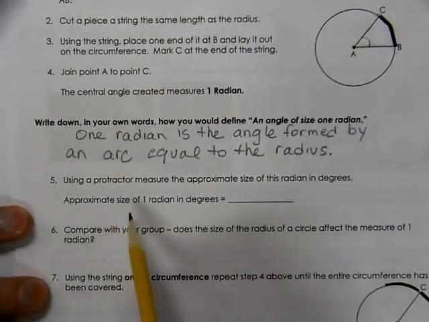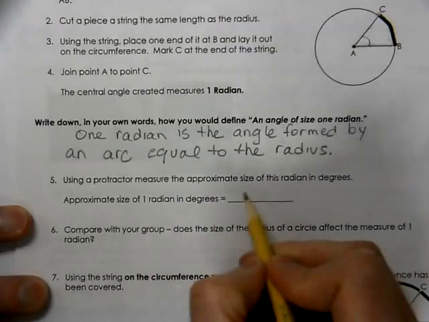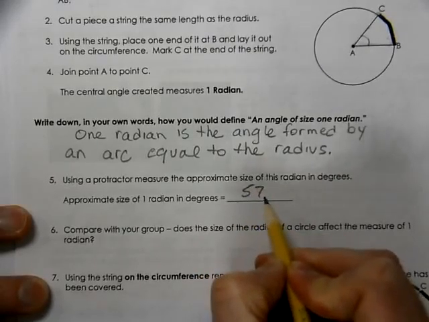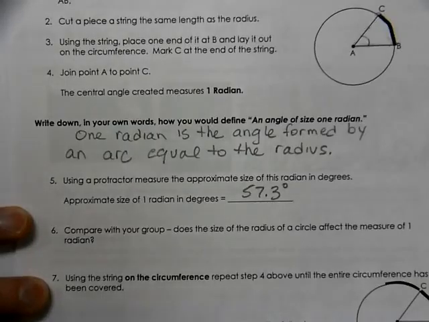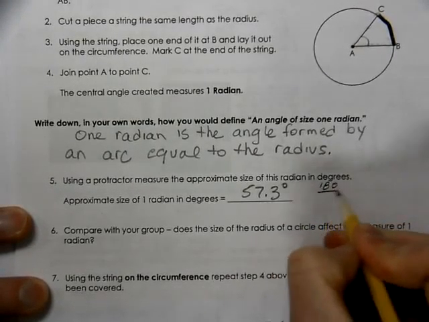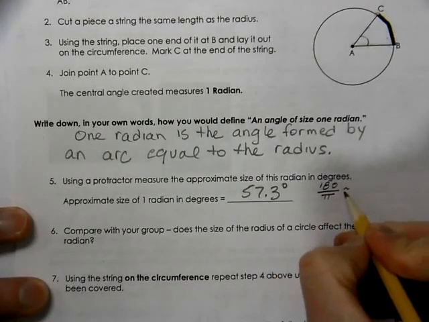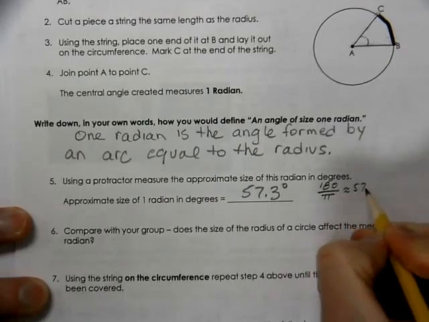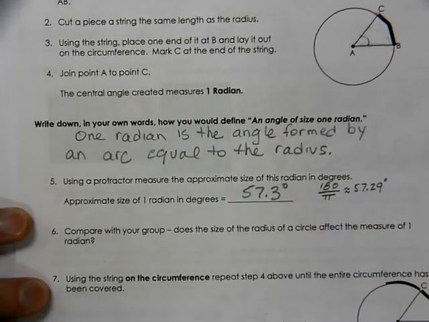Using a protractor, we could measure how many degrees 1 radian was. Well, we used the computer, and we saw that 1 radian was approximately 57.3. It was really 57.29. You would calculate that by 180 divided by pi. That would be approximately 57.29 degrees. That's the exact value. And it goes on.